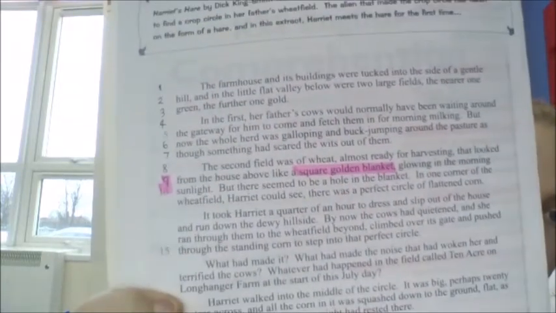So I've got to look for the quote, square golden blanket. I will go to line 9 and I can see that quote and I will highlight it, so it stands out from the rest of the text. So if you've got a question that asks you to look for a particular line number, that's a little hint as to what you could do to help you.